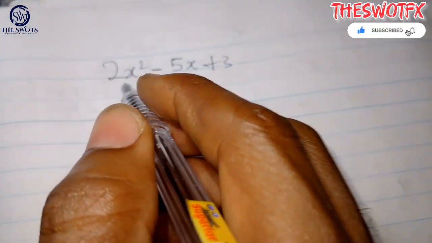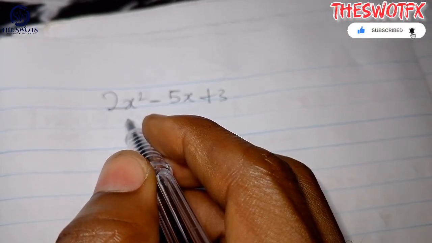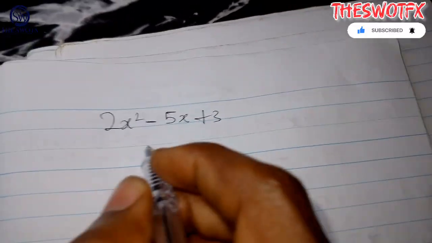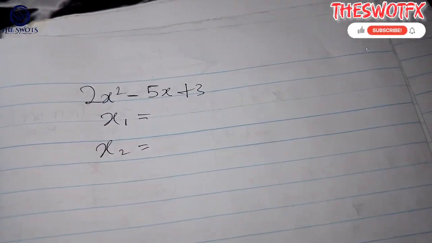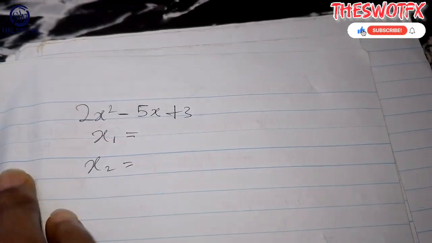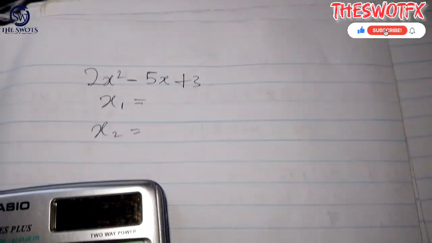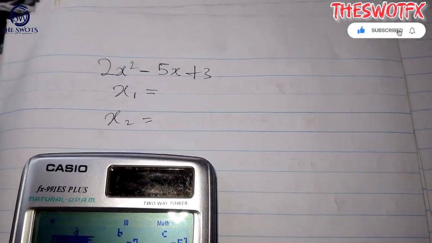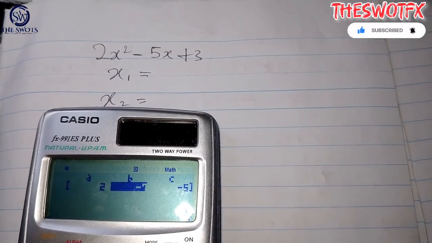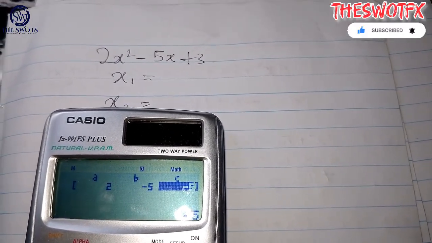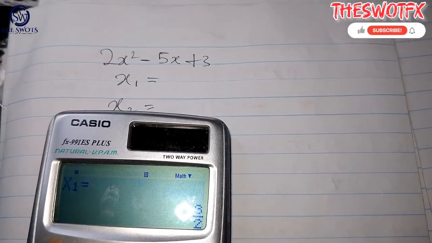Now, for us to get our x1 and our x2, you use a calculator, right? Let's just assume we don't know our question, so let's just use our calculator: 2, minus 5, plus 3.